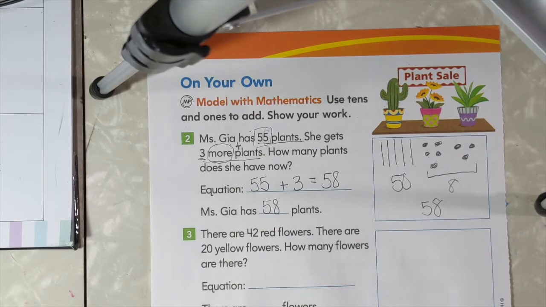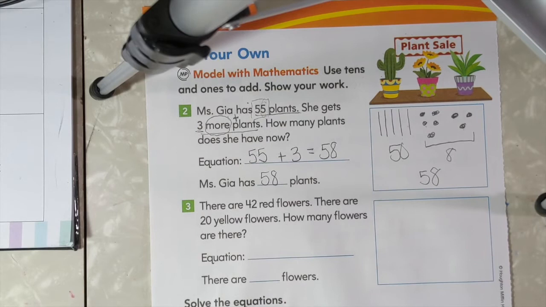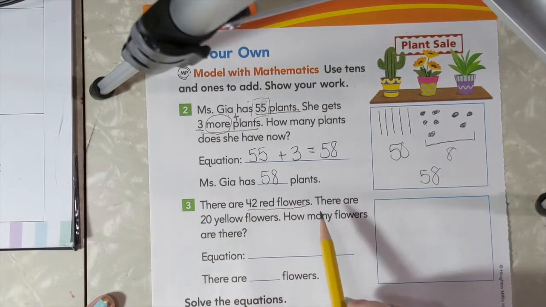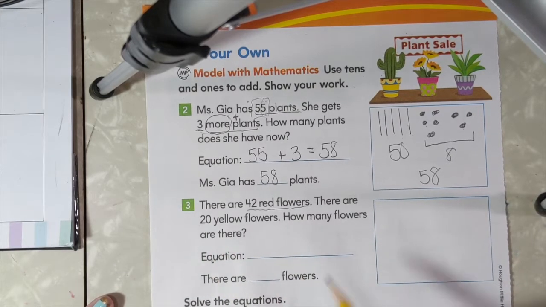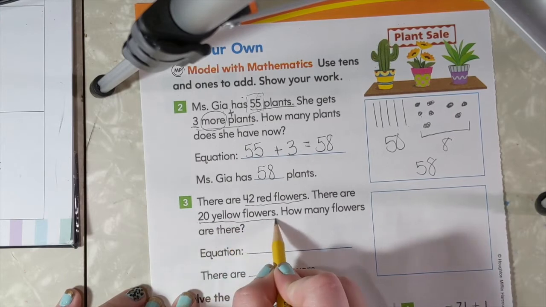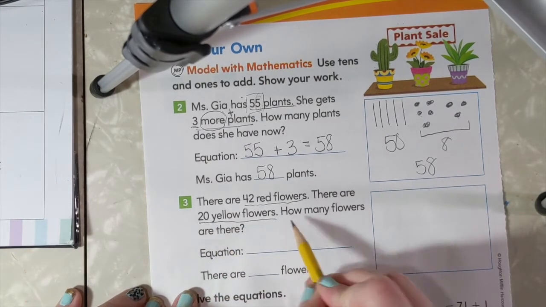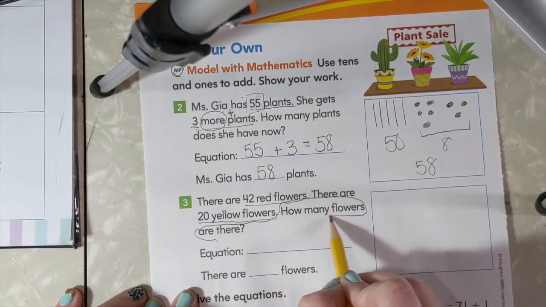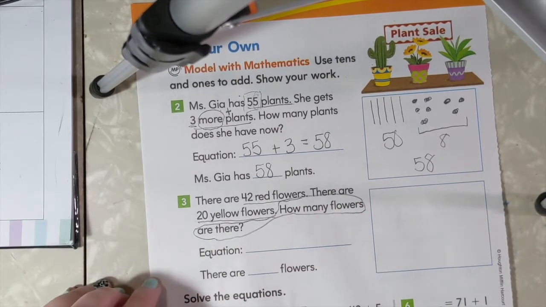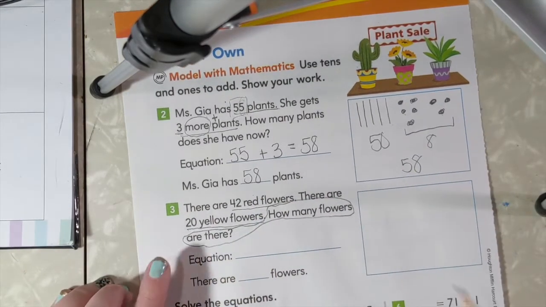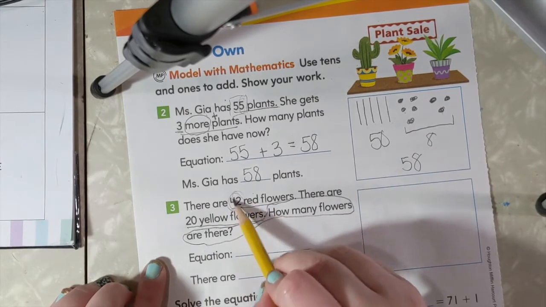Let's take a look at number 3. It says there are 42 red flowers. So let's underline that. 42 red flowers. There are 20 yellow flowers. How many flowers are there? So our key phrase is, how many flowers are there? They want to know how many red flowers and how many yellow flowers. So let's start with the number 42.